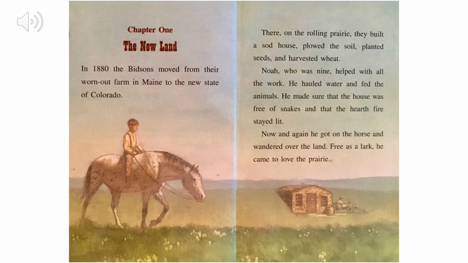Chapter 1. The New Land. In 1880, the Bidsons moved from their worn-out farm in Maine to the new state of Colorado. There, on the rolling prairie, they built a sod house, plowed the soil, planted seeds, and harvested wheat. Noah, who was 9, helped with all the work. He hauled water and fed the animals. He made sure that the house was free of snakes and that the hearth fire stayed lit.